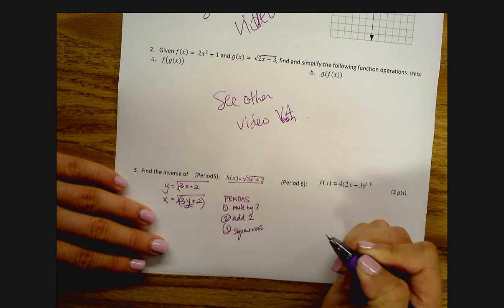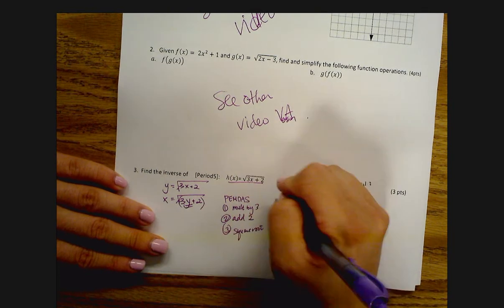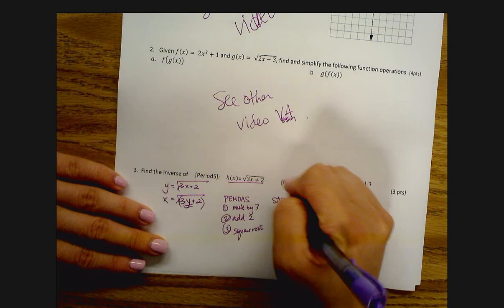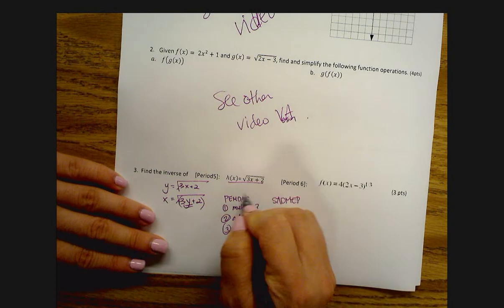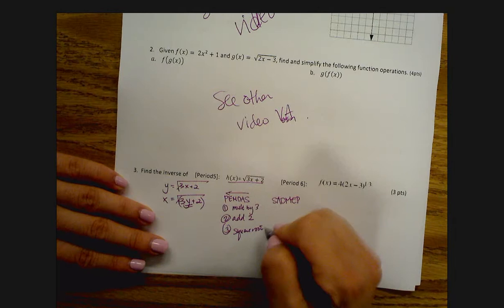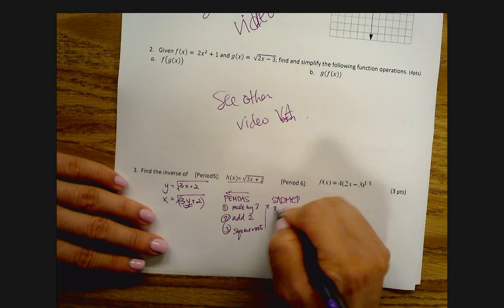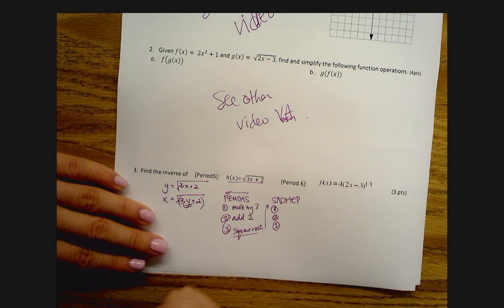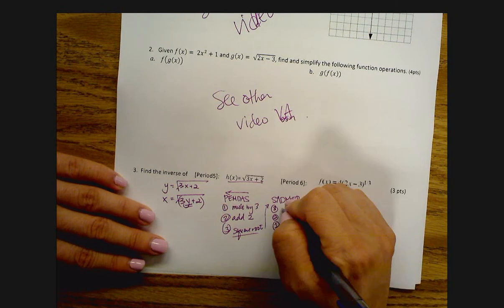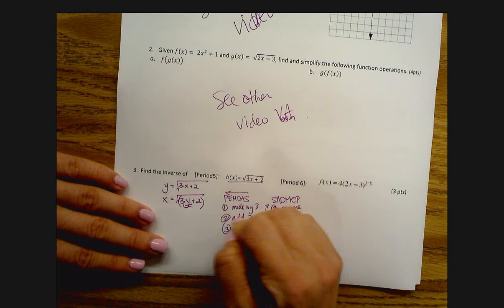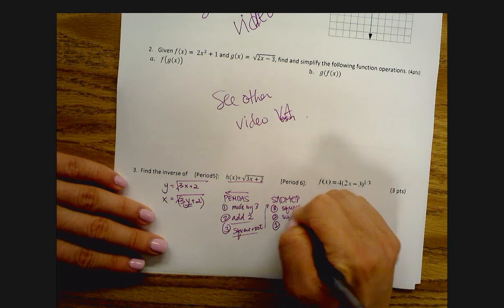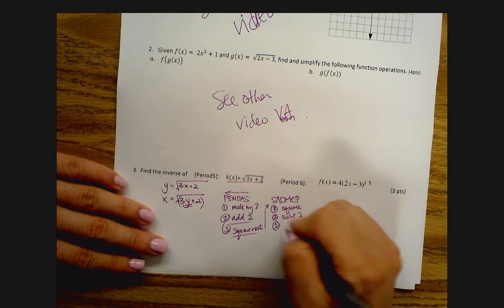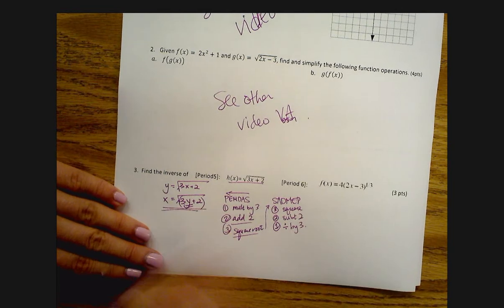Well, since we're going to get y by itself, we're going to go backwards, and we're going to do SADMEP. So we're going to take this and go backwards. Okay? But what's the inverse of square rooting? We're going to first square both sides. Then we're going to do the inverse of adding 2, which is subtract 2. Then we're going to do the inverse of multiplying by 3, which is divide by 3. So let's do that. First, let's square both sides.